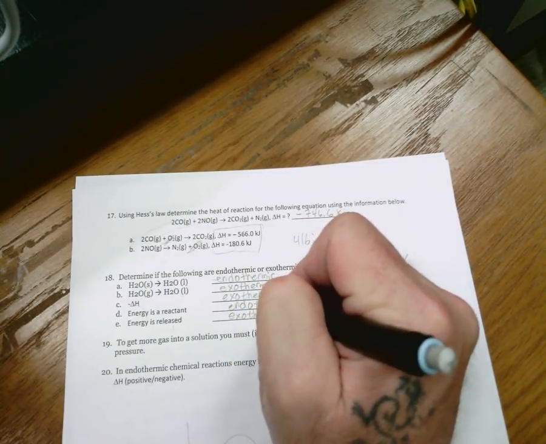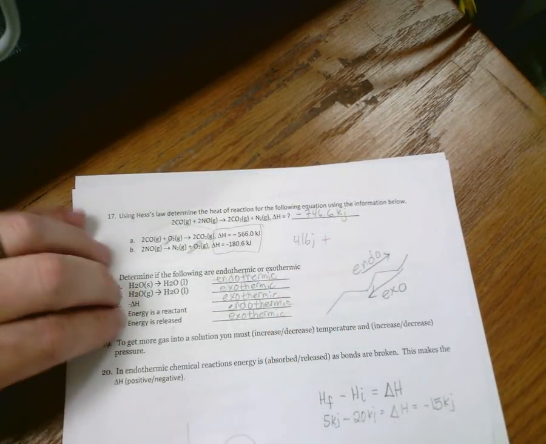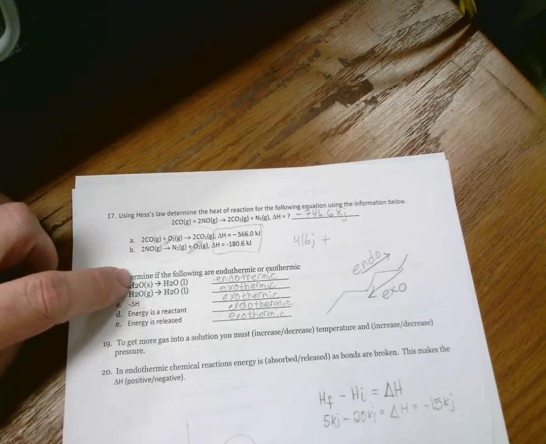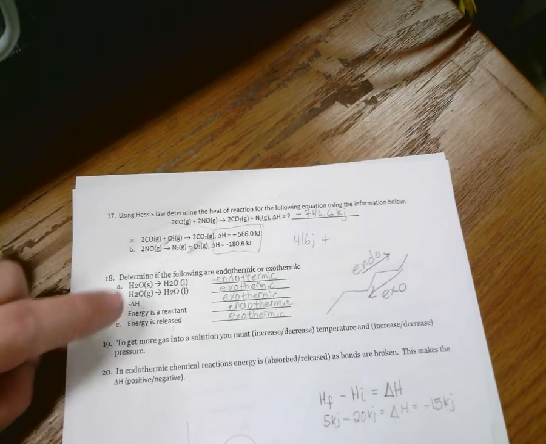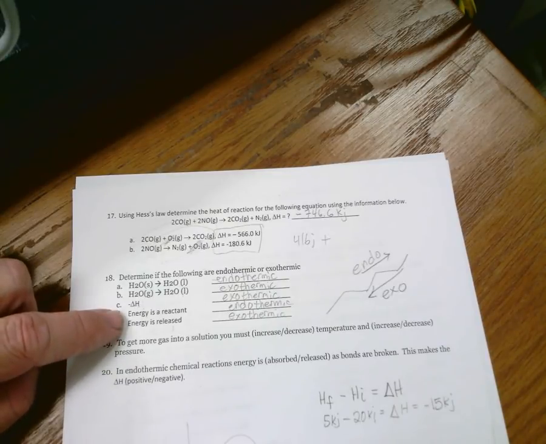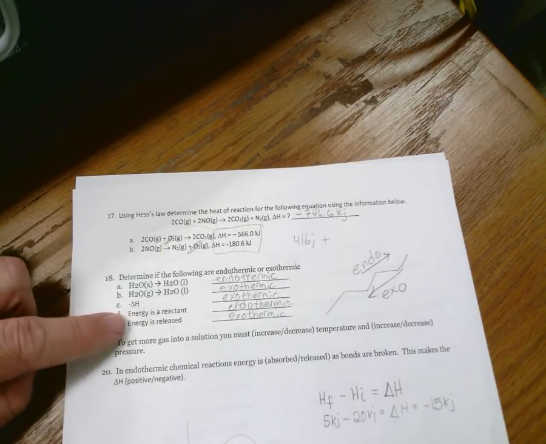I'm running out of ways to make my point, but hopefully you will just memorize these things. Phase changes, you got to know whether they're endo or exo. Negative delta H, you got to know. And these two should be self-evident. If I'm taking heat in as a reactant, it's endothermic. I'm adding energy in. If I'm giving it off, it's released, it's exothermic.